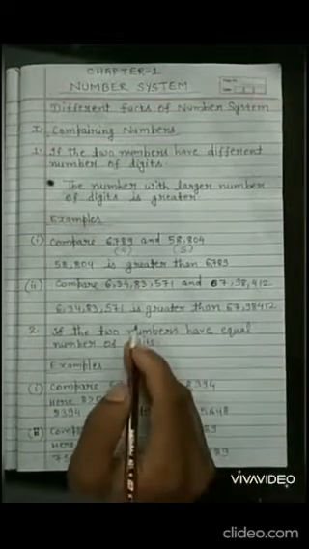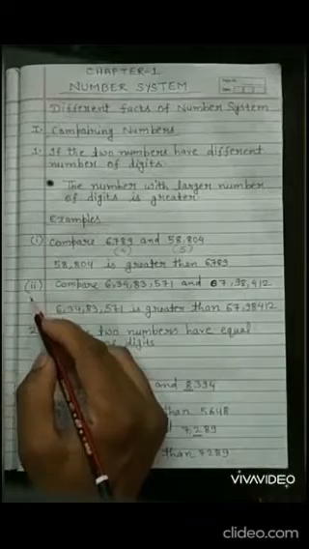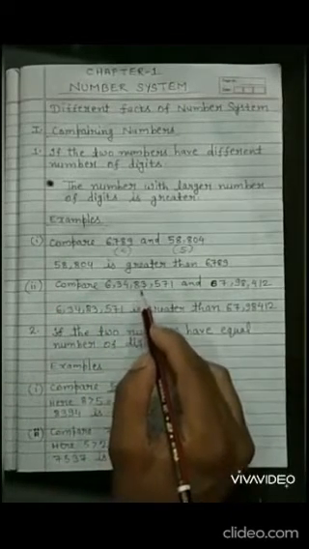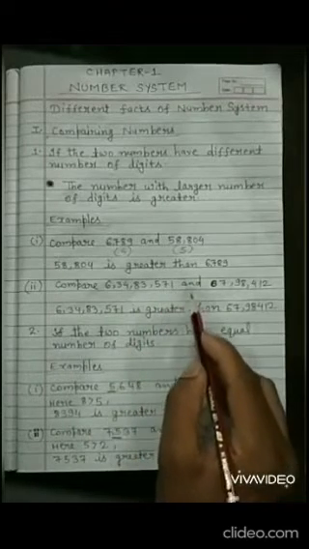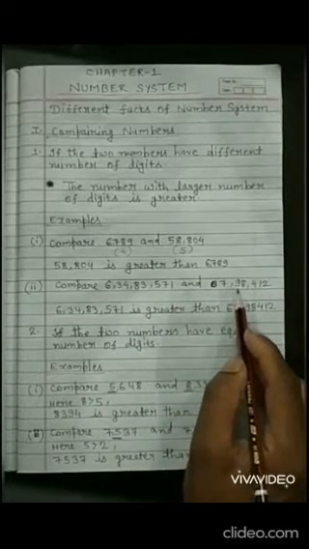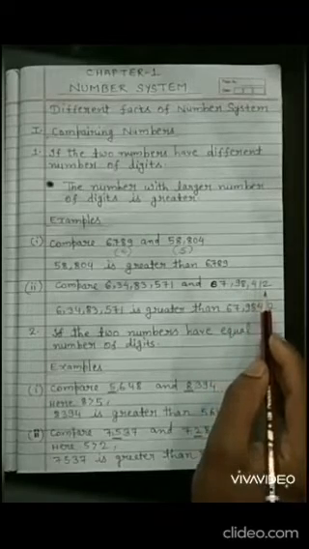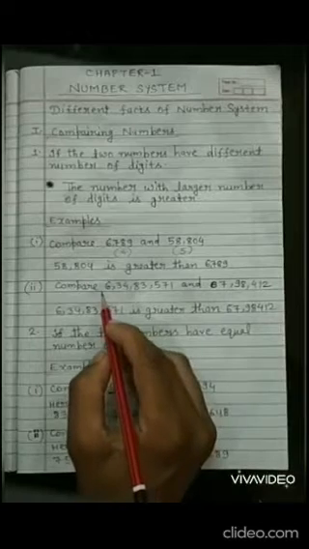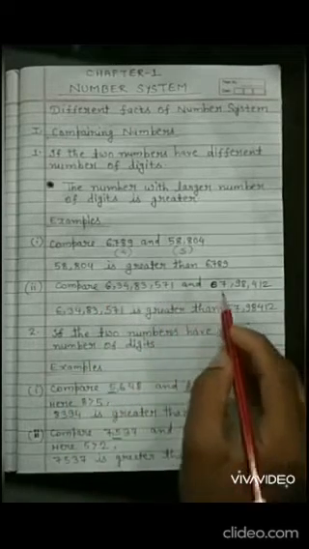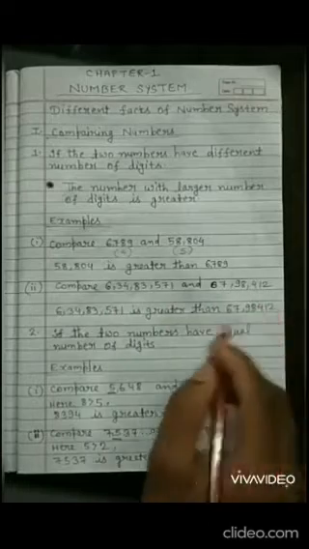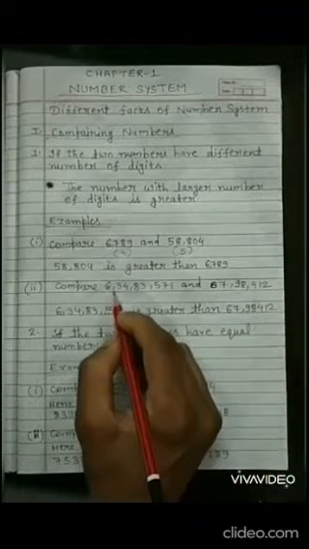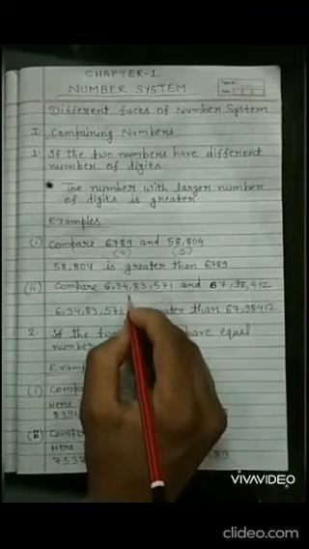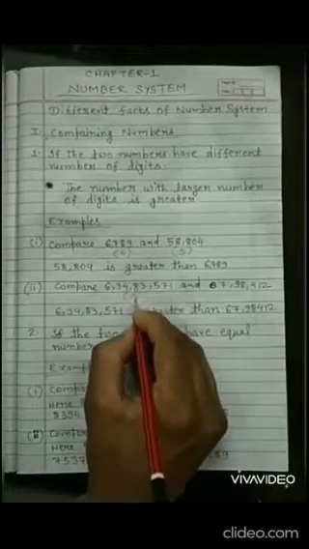Now the second example I have given here. Compare 6,34,83,571 and 67,98,412. First we have to find the number of digits here and the number of digits here. So count the number of digits: 1, 2, 3, 4, 5, 6, 7, 8. Here the number of digits is 8.